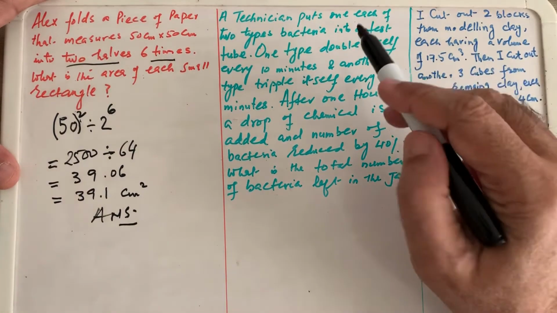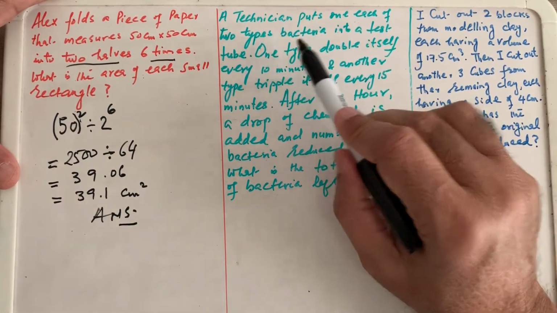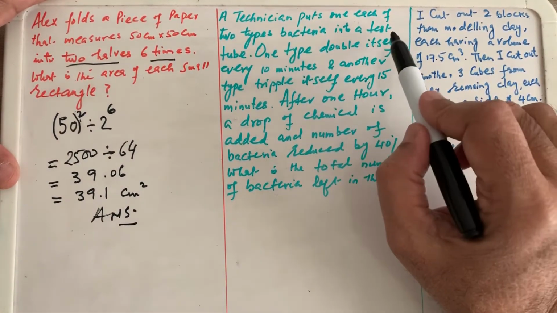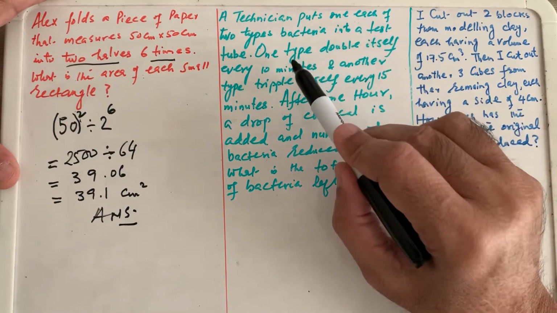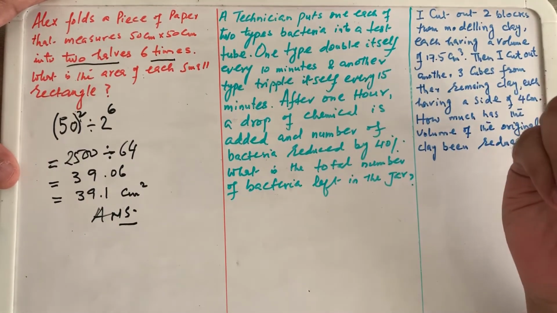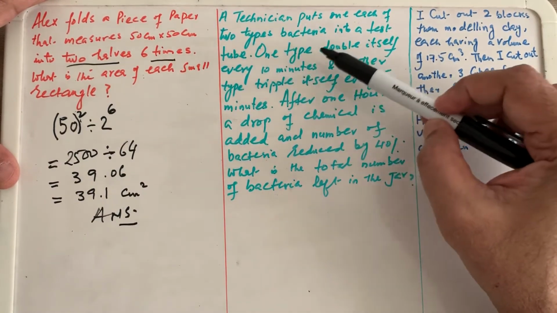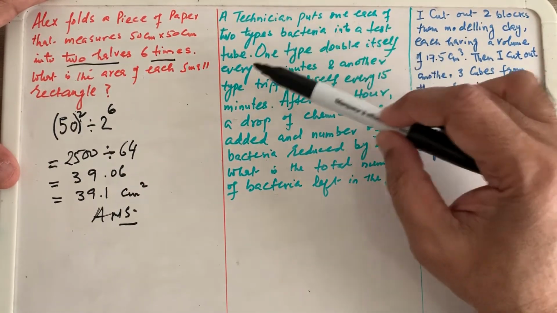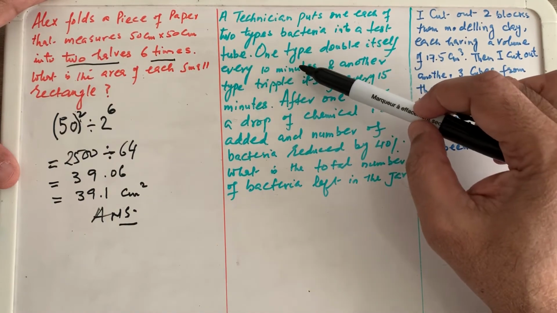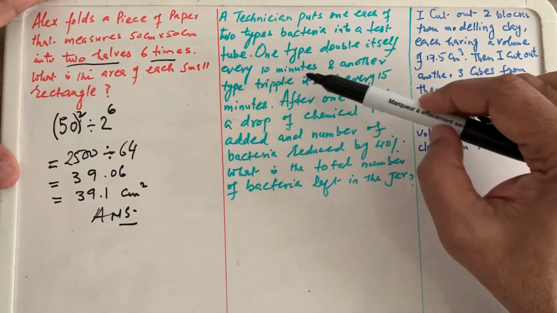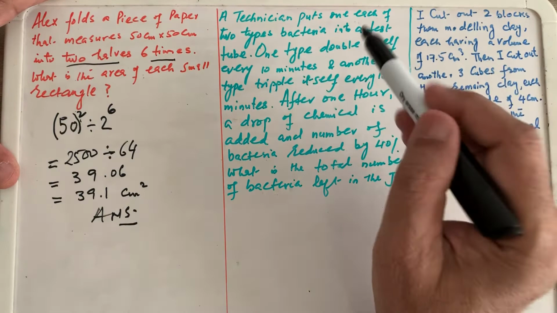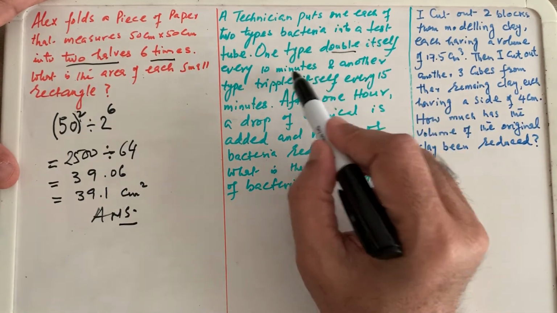Another question here. A technician put each of the two types of bacteria into a test tube. Okay, so he has got two types of bacteria. He put them in separate test tubes. One type doubles itself every 10 minutes, and another type triples itself. So the important thing is double itself and triple itself.